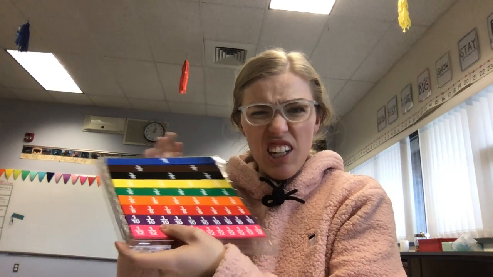All right, so I have here some handy dandy fraction bars. Sorry for that glare. And I'm sorry that I don't have them for you to use, but I am attaching a document that you can print out and color for yourself to make this easier.